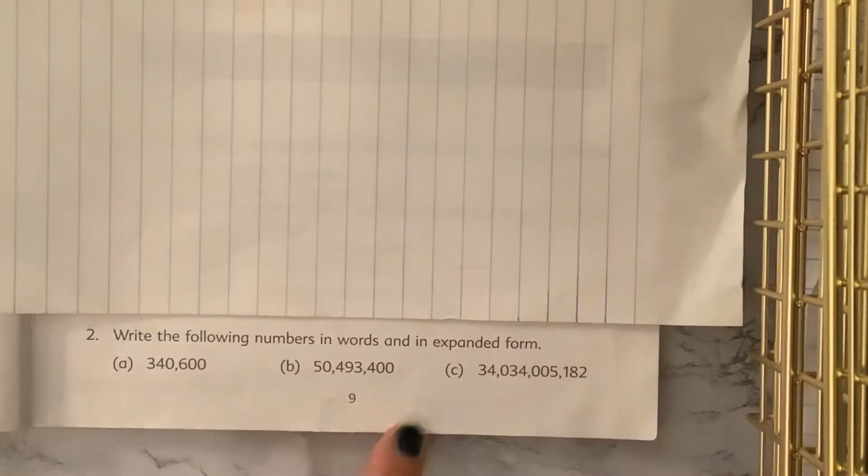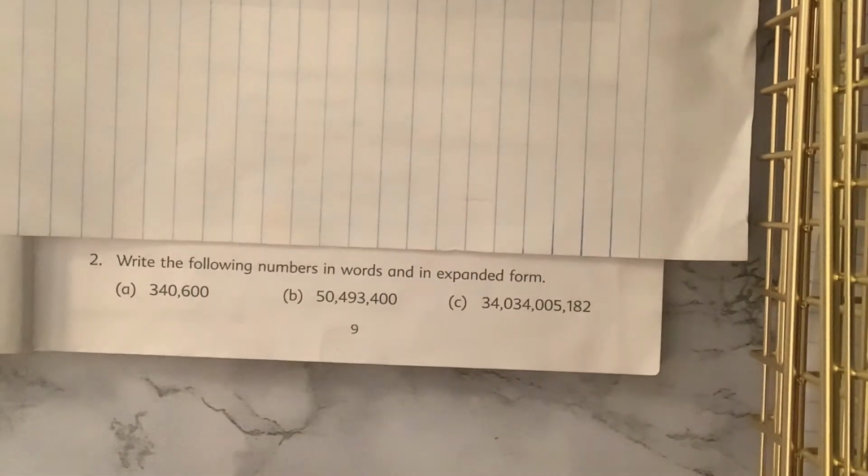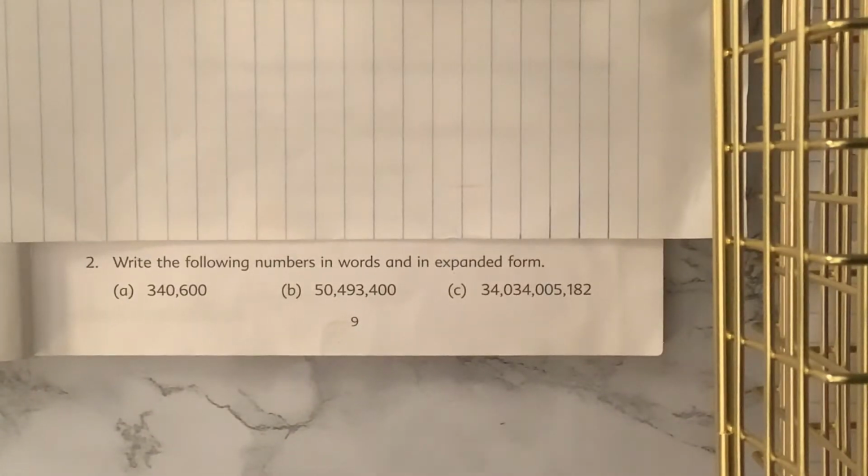So we have 3 examples of large numbers, and we're being asked to write them in words and in expanded form. So as a reminder, the form that we're being given right now is called standard form. Okay, this is how we typically would be writing our numbers. So we see them in standard form, and we're going to be working on writing them in words and in expanded form.